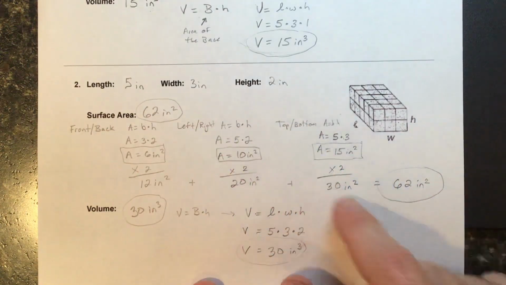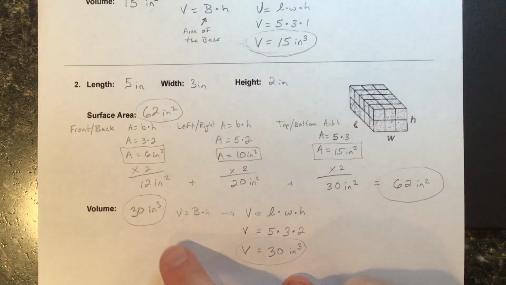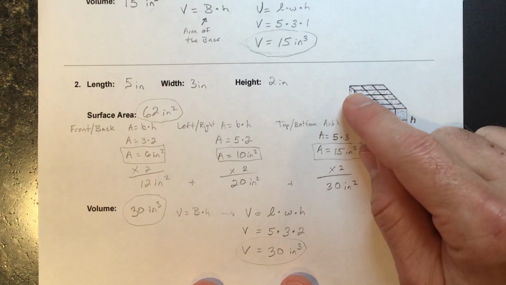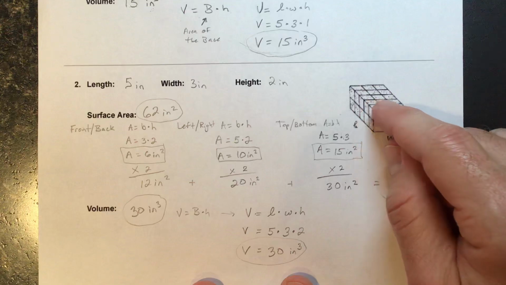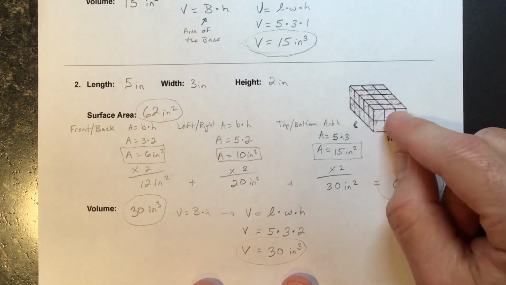Front, back, left, right, top, bottom. Followed the exact same process to get 62 square inches. But for volume, I did mention this yesterday in our video. Like, you can count this top row again. I can see there are 1, 2, 3, 4, 5, 6, 7, 8, 9, 10, 11, 12, 13, 14, 15. There's 15 cubes that make up that top layer.